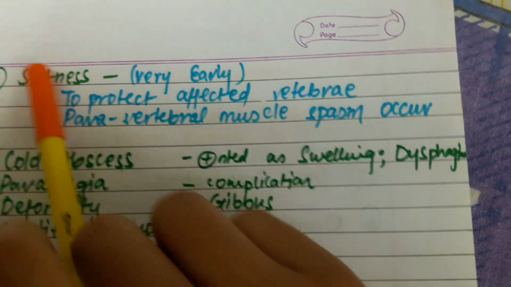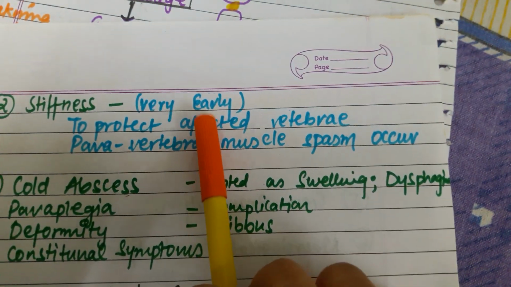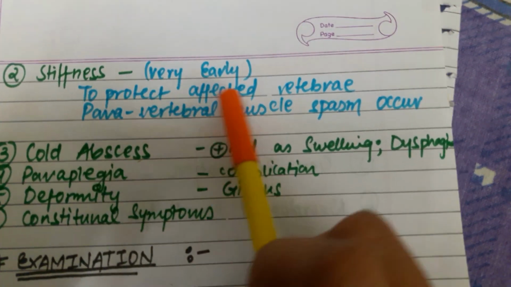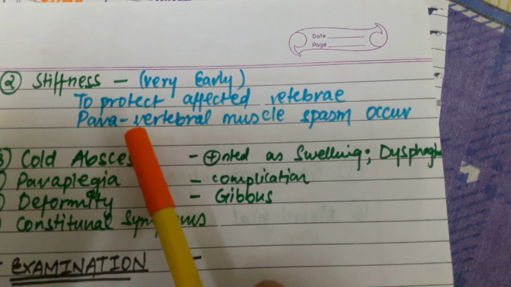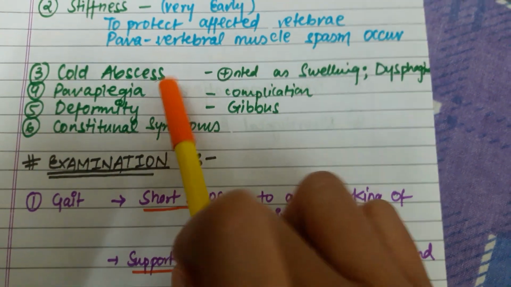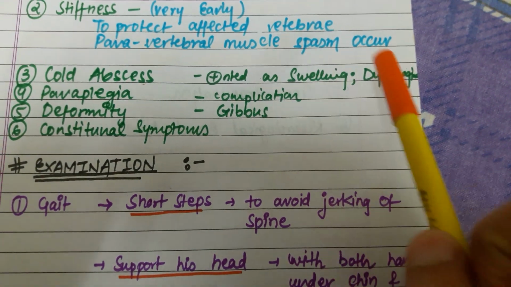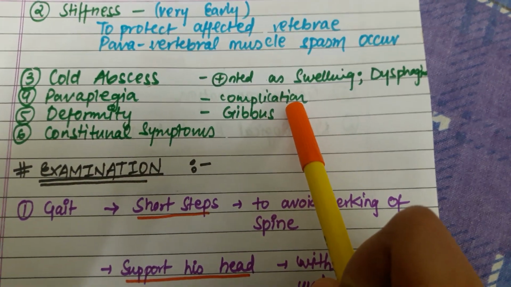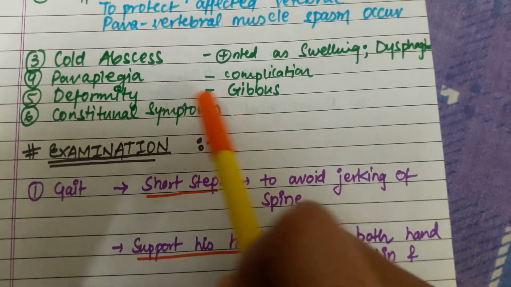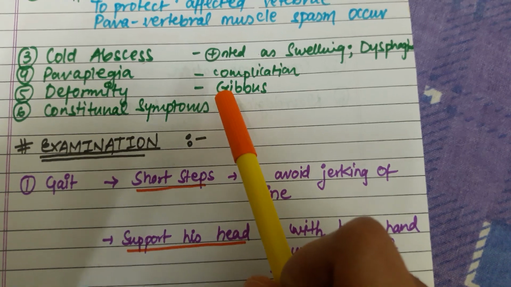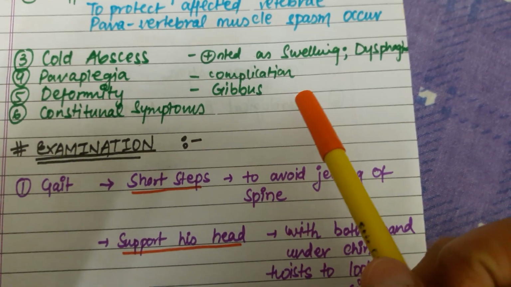The second symptom is stiffness. Stiffness is seen very early in the cases of Pott spine, and it is usually to protect affected vertebrae. Paravertebral muscle spasm occurs. Cold abscess presents as swelling and leads to dysphagia. Paraplegia as a complication. Deformity, gibbous or kyphus, or constitutional symptoms: fever, weight loss, night sweats, anorexia.